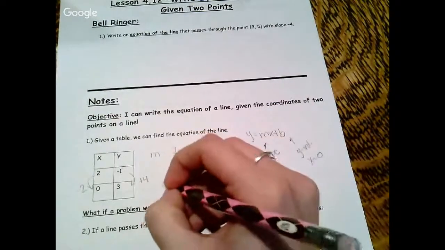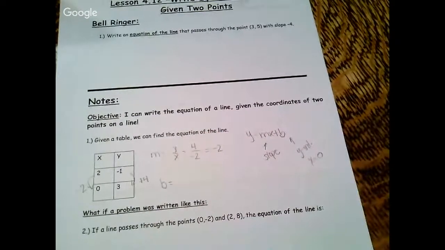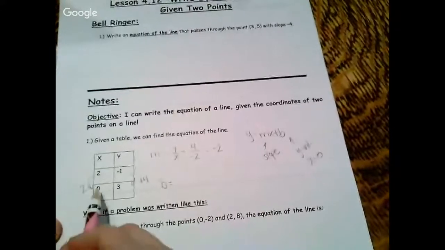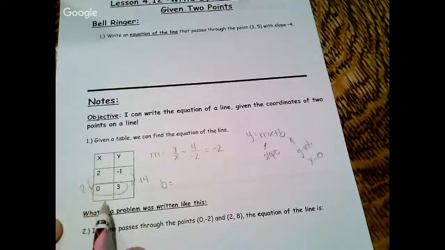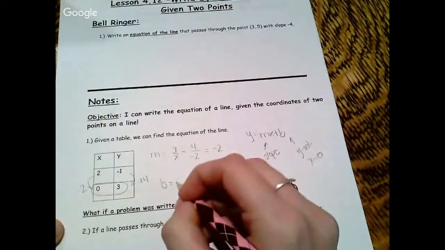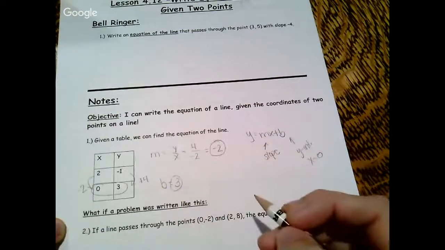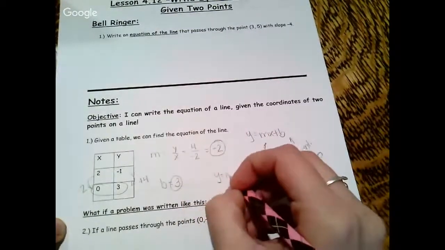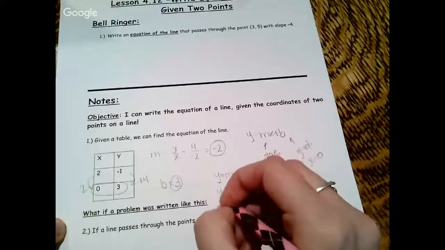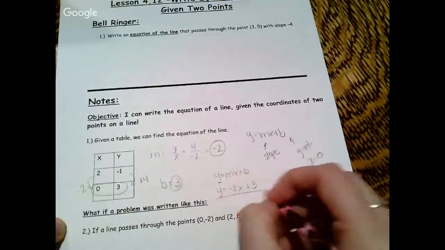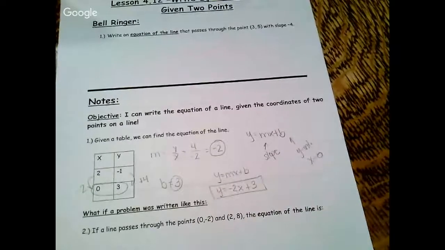Now b, our y-intercept, is when x is 0. So when x is 0, remember, it's the corresponding y value. So that means that our y-intercept here is 3. So b is 3. So knowing that m is -2 and b is 3, we can write our equation y equals mx plus b, where m is -2 plus our b, which is 3. So the equation of our line is y equals -2x plus 3.